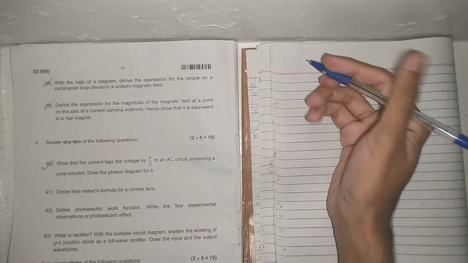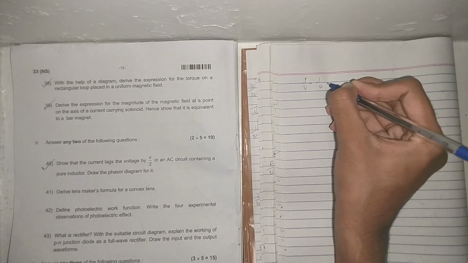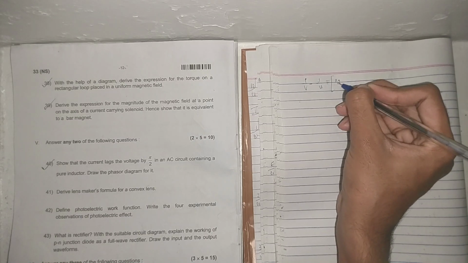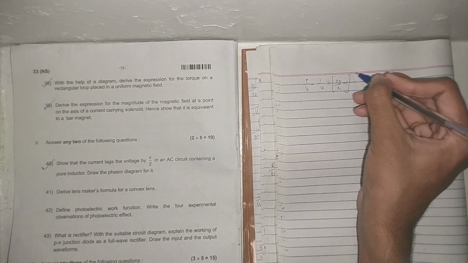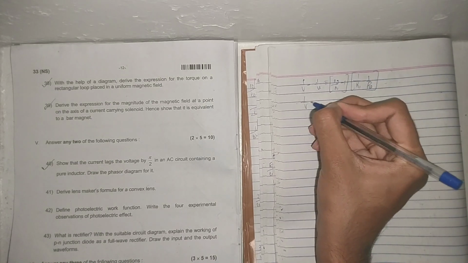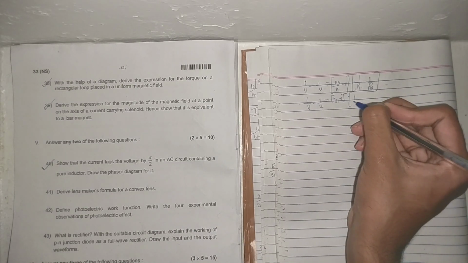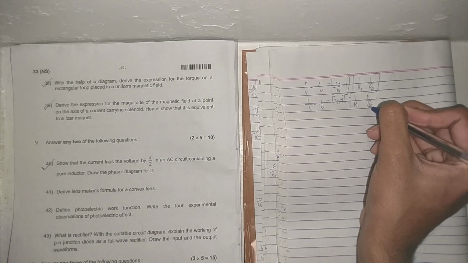Next, 1/V − 1/U = (N2/N1 − 1)(1/R1 − 1/R2). That is, 1/V − 1/U = (n21 − 1)(1/R1 − 1/R2). This is equation 3 we will get.